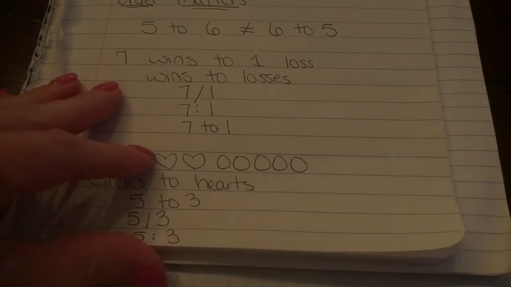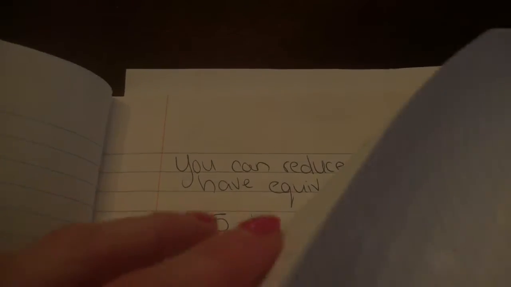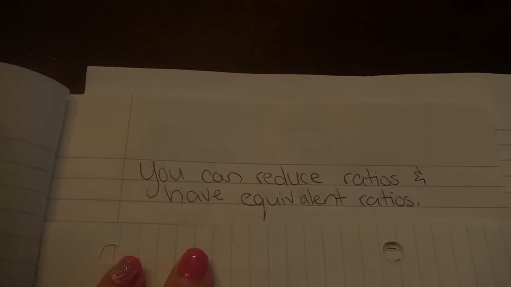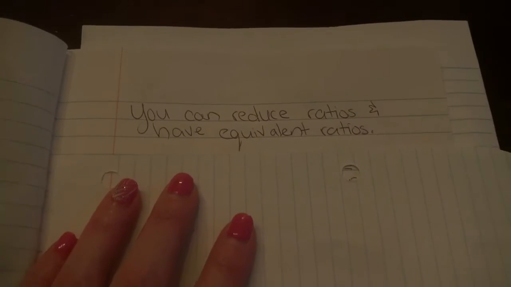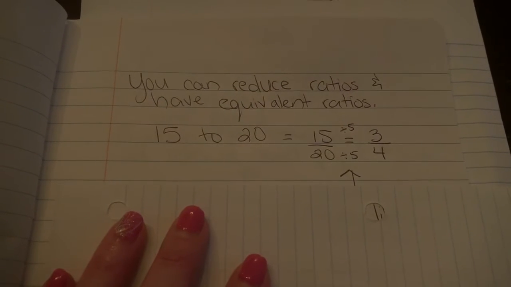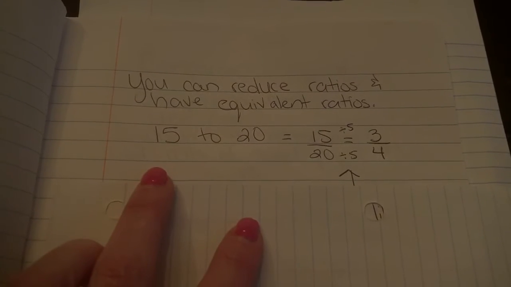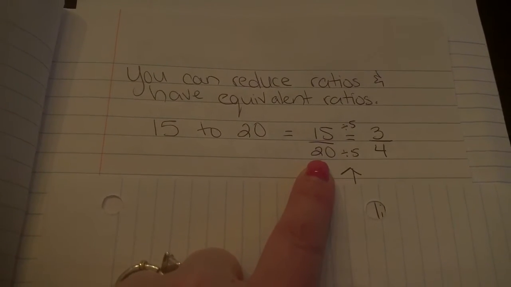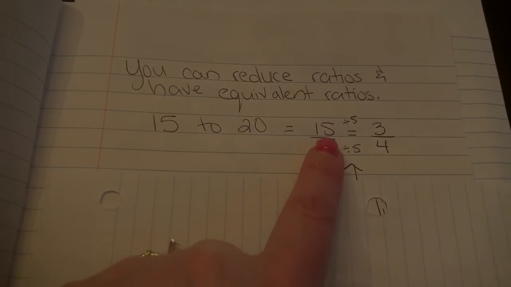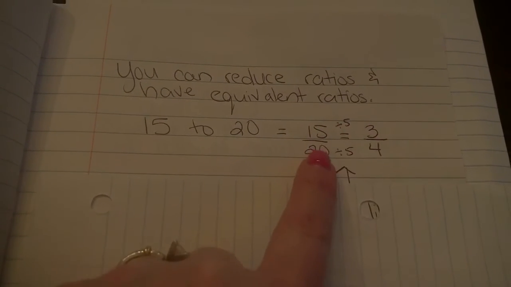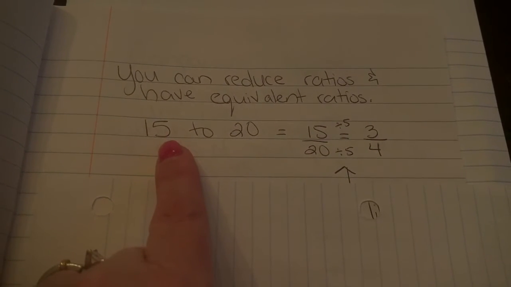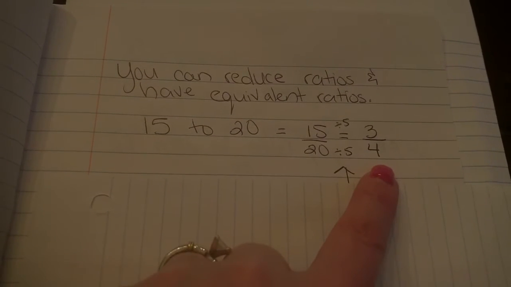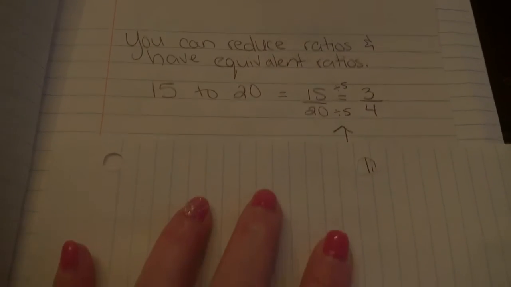So moving along, you can reduce ratios and you can have equivalent ratios. And you're going to do this exactly like you would with a fraction. So if you have 15 to 20 and I wanted to reduce this ratio, I would reduce it the same way by finding the greatest common factor, divide by 5, and then the ratio of 3 to 4 is equal to the ratio of 15 to 20. So I'm reducing the same exact way as I would a fraction.